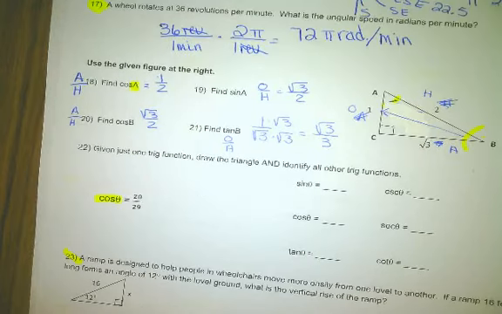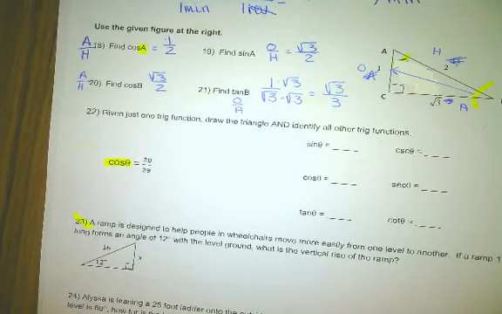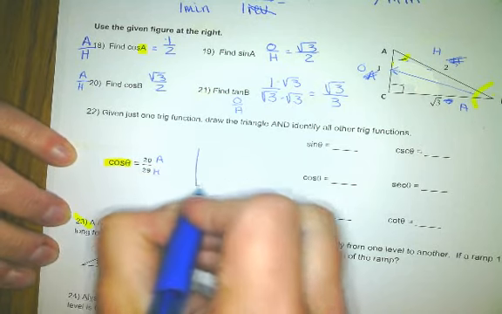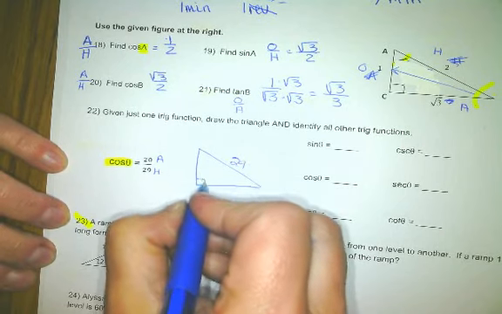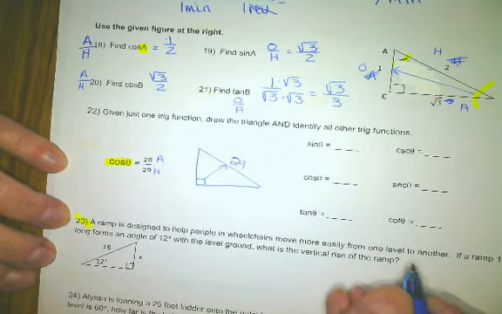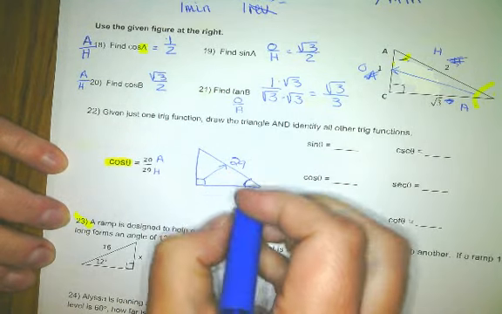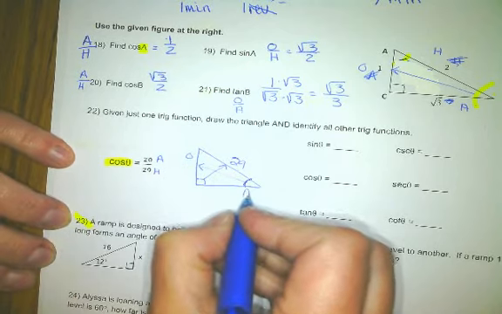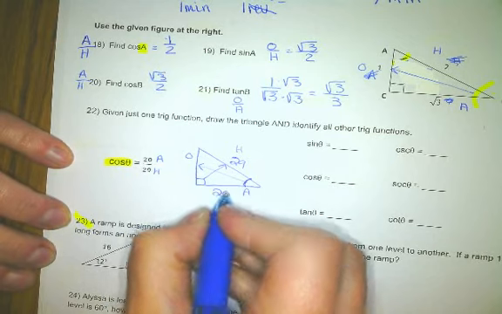All right, on this one down here, it says, given just one trig function, draw the triangle and identify all other trig functions. Okay, so they're giving me cosine, so I know this is my A and this is my H. So if I draw my triangle, this is 29, it's across from that, my hypotenuse. Okay, and then this is my reference angle. So that means that this is going to be my opposite, and this is my adjacent. Okay, now I know that the adjacent is 20.